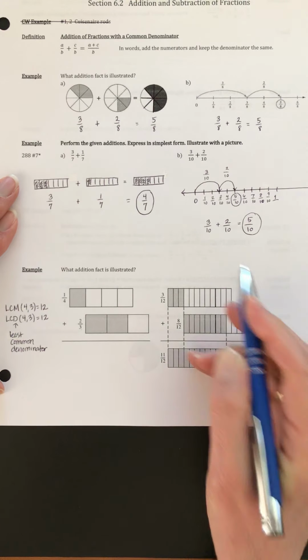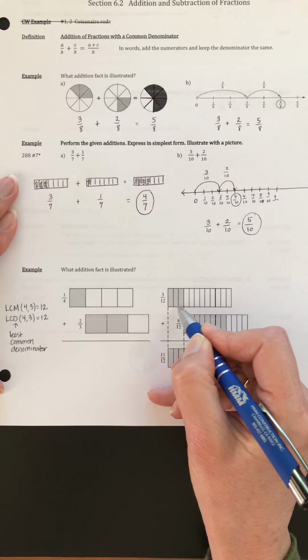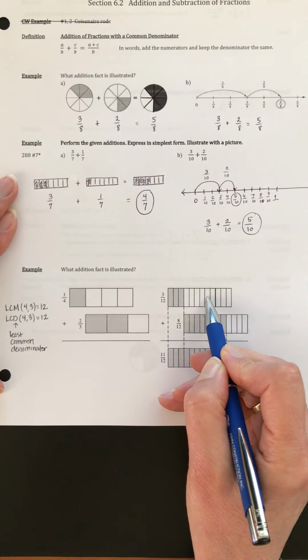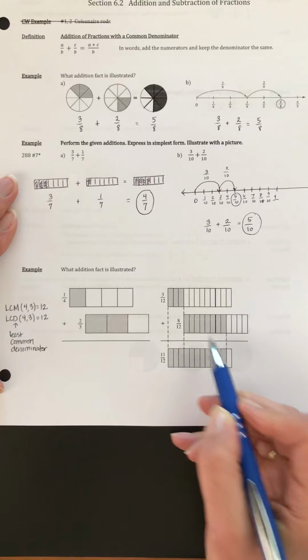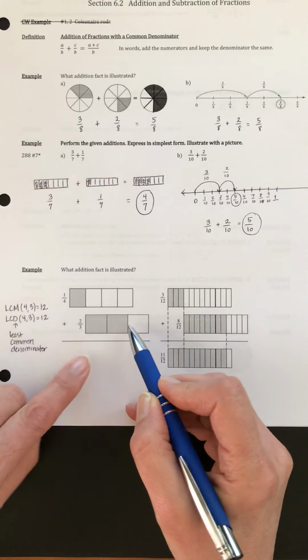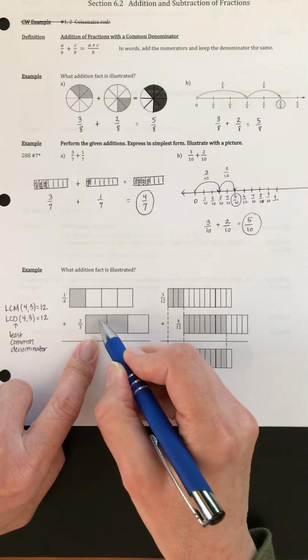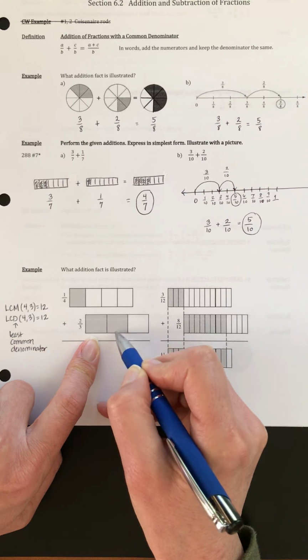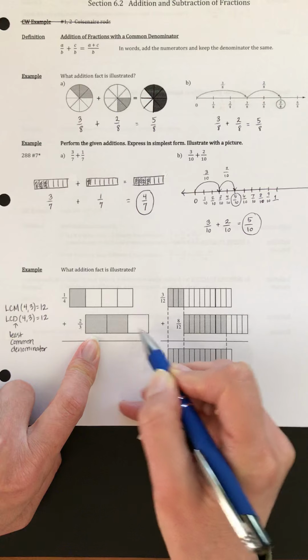That's what they've done here. So we can see this first box turns into 3. If we count them, 1, 2, 3, 4, 5, 6, 7, 8, 9, 10, 11, 12. Same thing happened here. Notice we're doing these first 2 boxes. So we would do 4 in each one of these, so that we would end up with a total of 12.